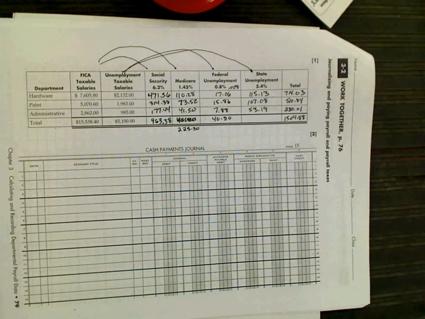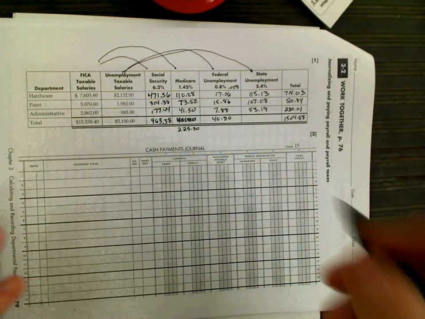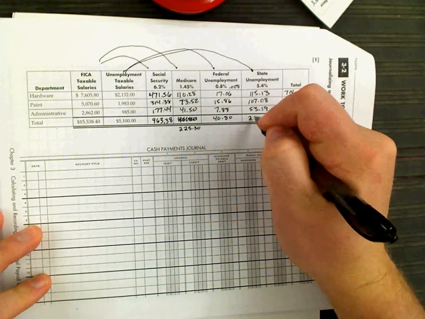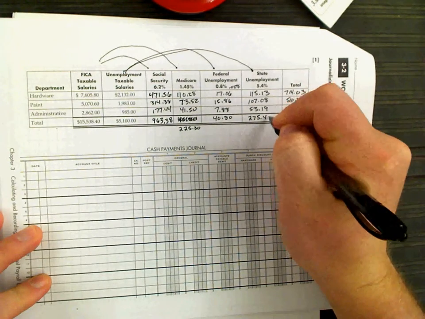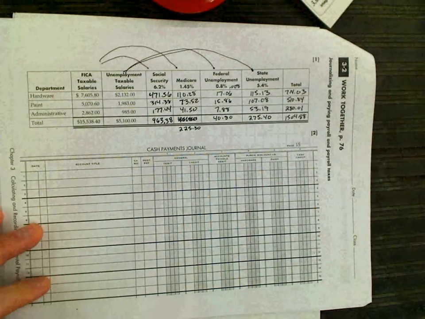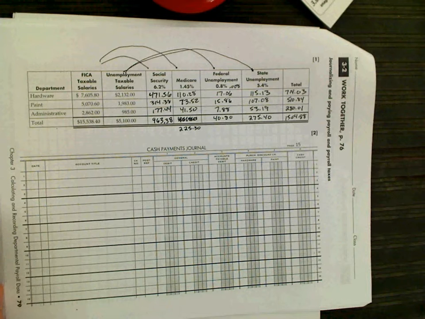Oh, I'll do the total column. I already got that. Oh, okay. How did you already total it? The total of the total column. 275.40. Okay. So we got our chart filled out.